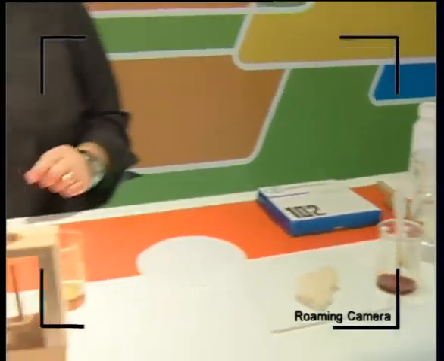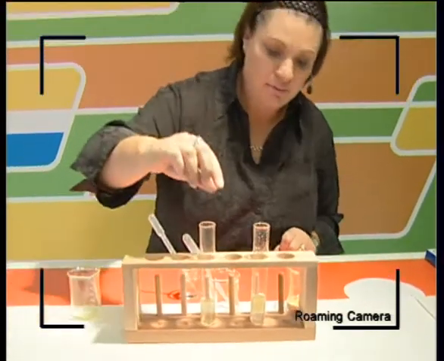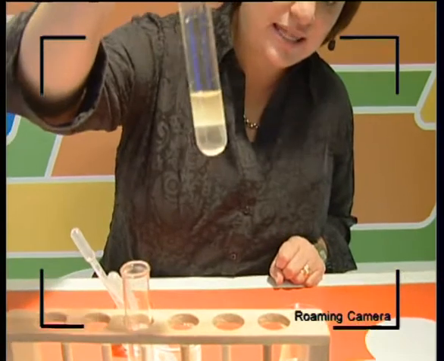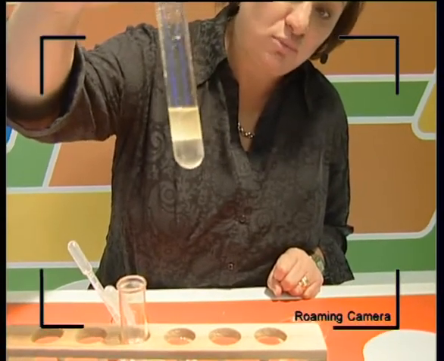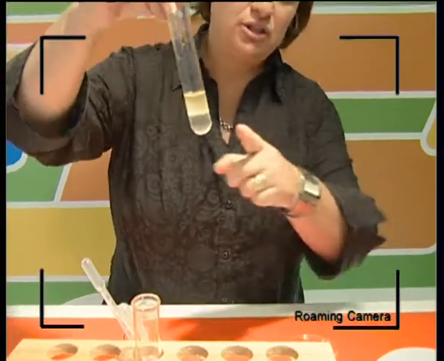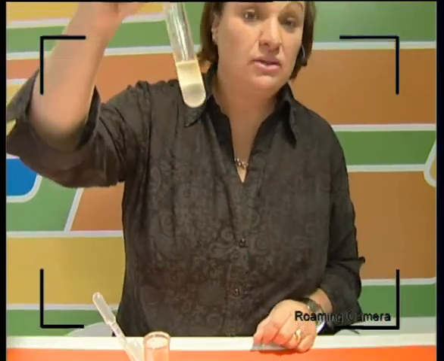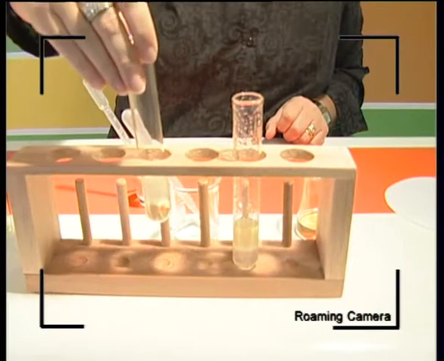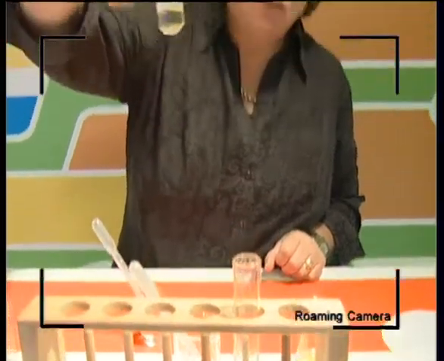Now, if we can come back to our lipids, I want you to have a look over here. What you will see, this is our control. Remember, I took some water and I took some oil and I shook it up. And what do we notice? That the water and the oil are separate. Remember, water and oil, hydrophobic. They don't like each other very much.